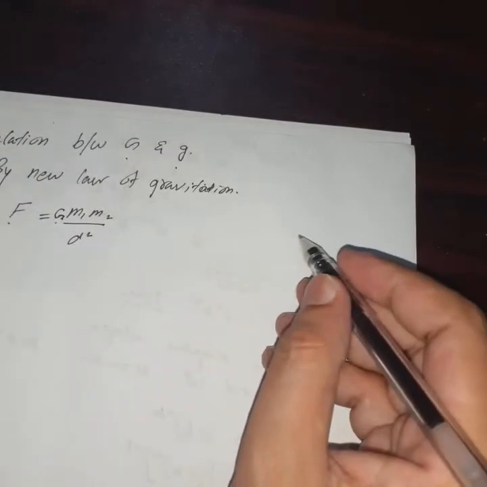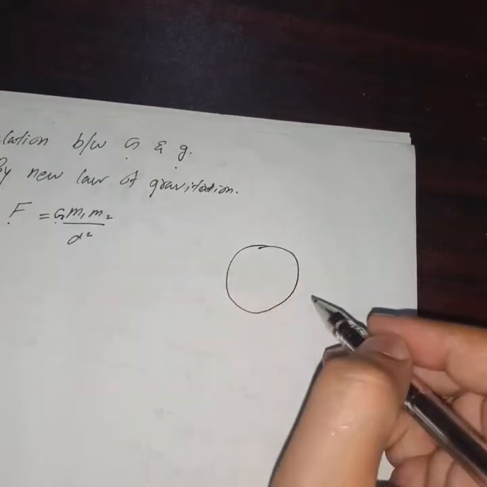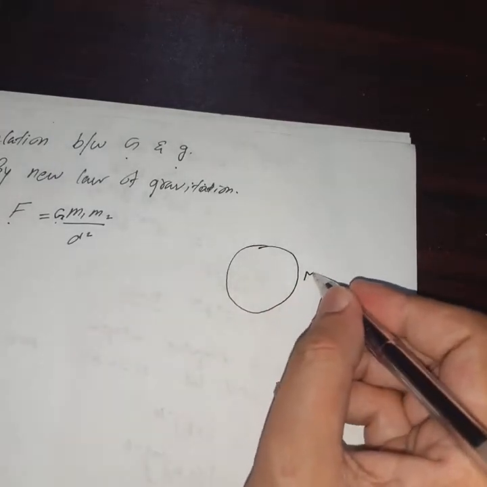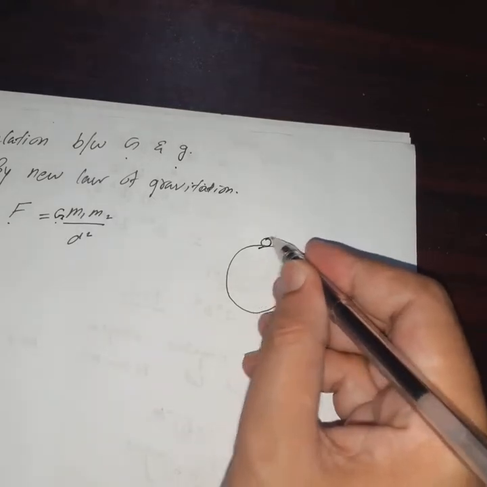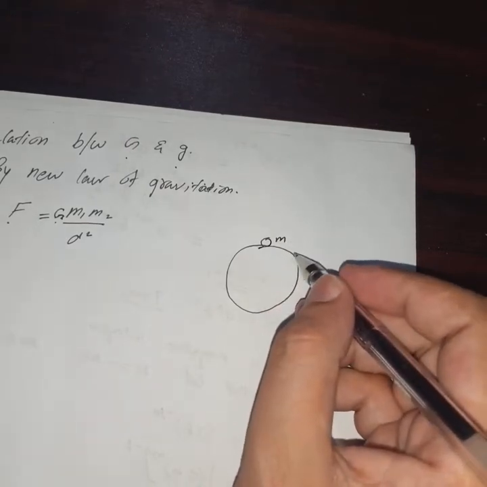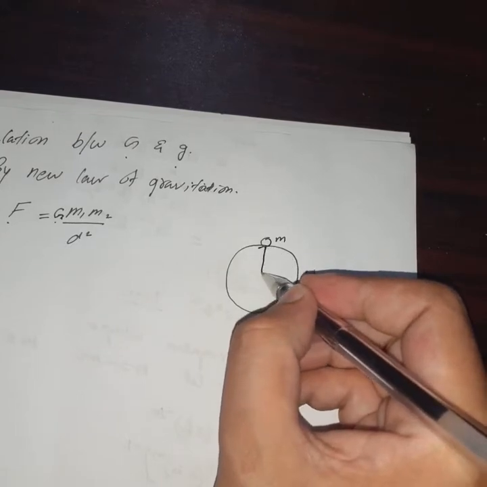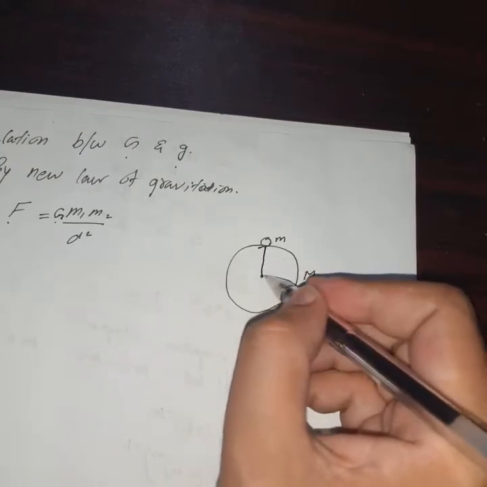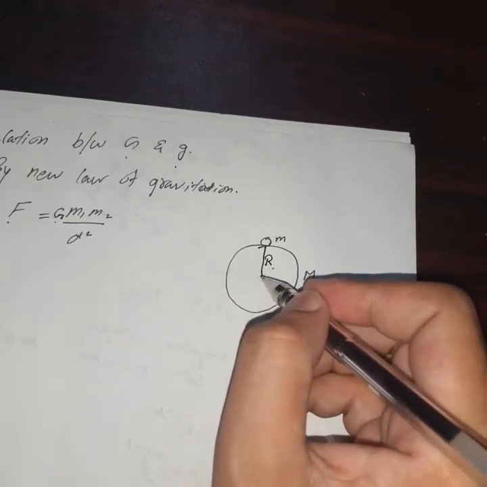For this purpose, this is Earth of mass capital M, and we assume that a small mass m lies on the surface of the Earth. So the distance between this mass and the center of the Earth is actually the radius of the Earth.